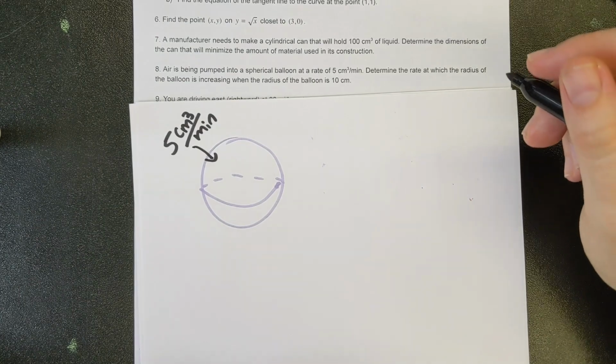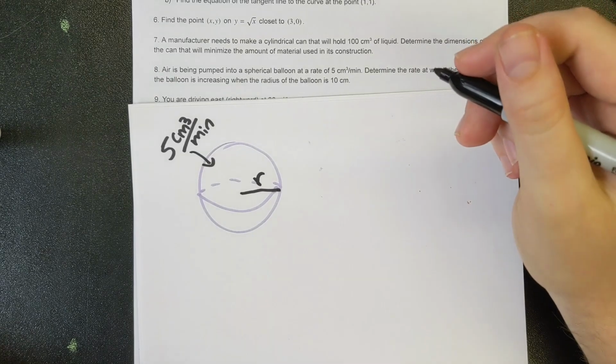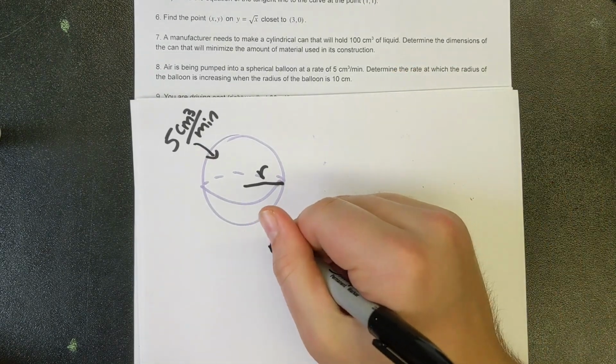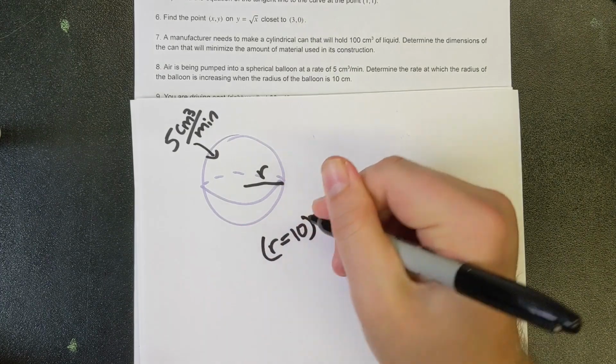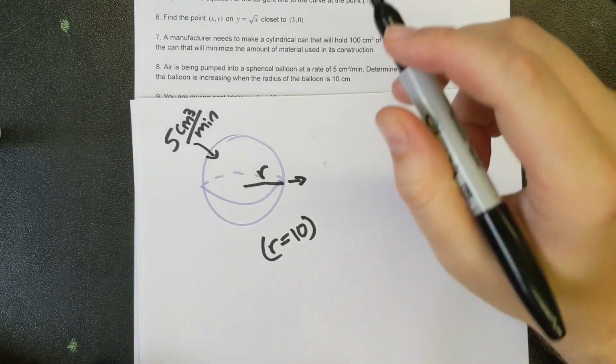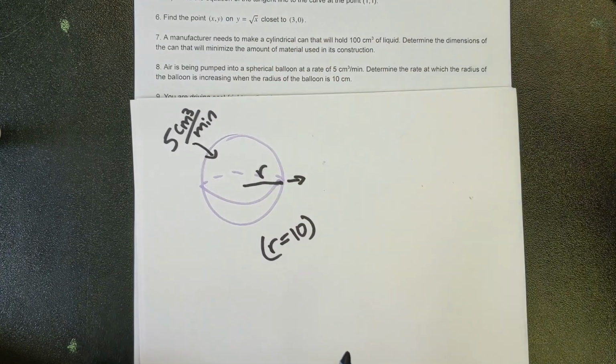We want to know how quickly is the radius expanding. So this is my radius. When the radius is 10 centimeters. So we're going to focus at the time when the radius is 10, but it's changing. You know, this thing is growing as air is being pumped into it. So the two things we're concerned about are radius and volume.